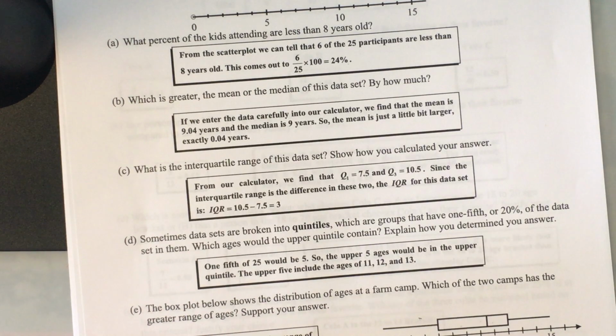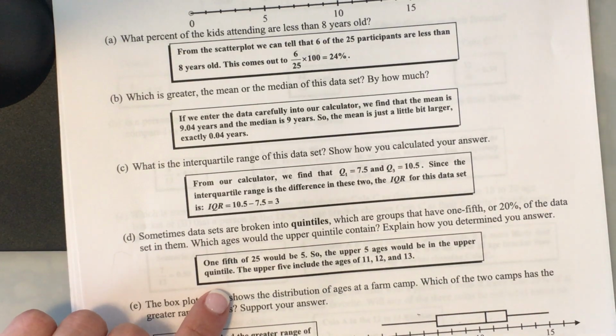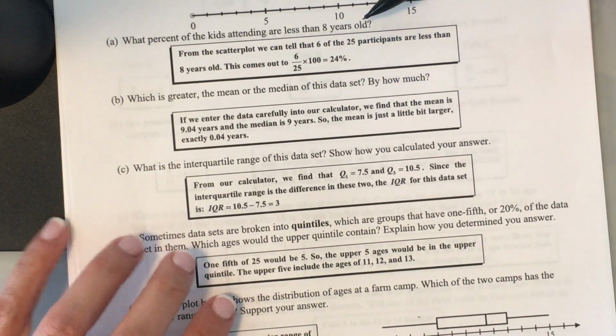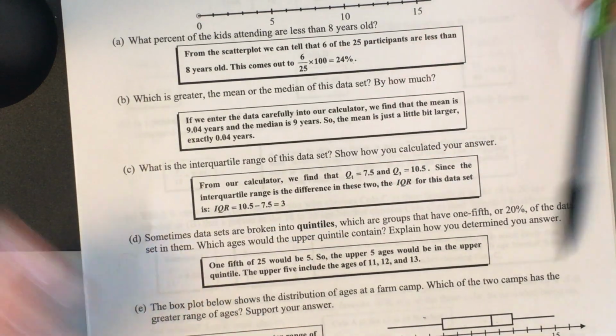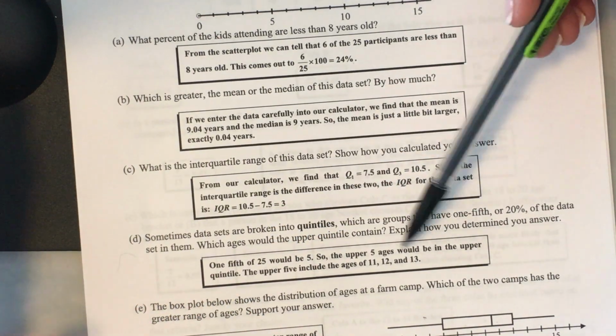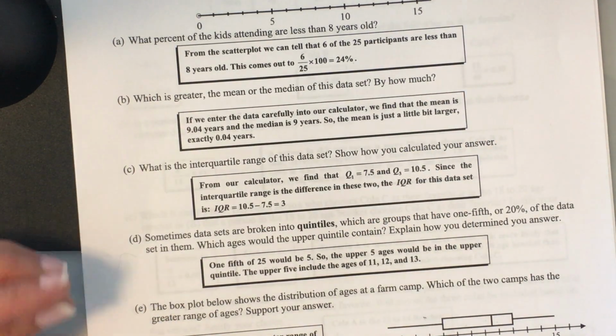So it says, which ages would the upper quintile contain? Explain how you determined your answer. So what we have to do is, if we know, they told us at the top that there are 25 participants in the camp. So if we took our data and we cut it into fifths, we're going to have 5 groups of 5.